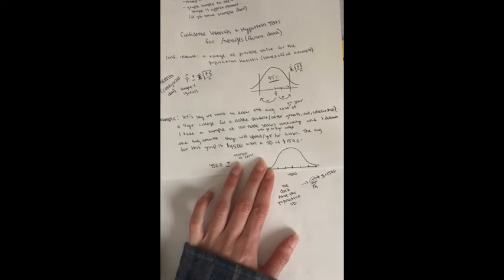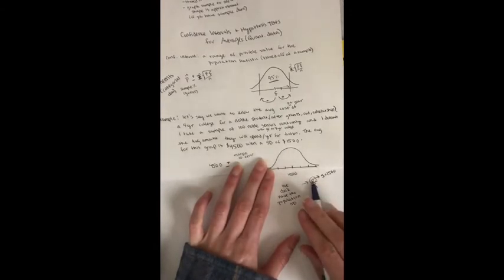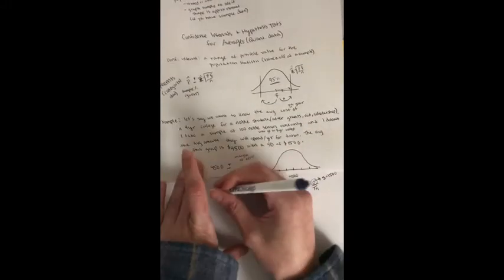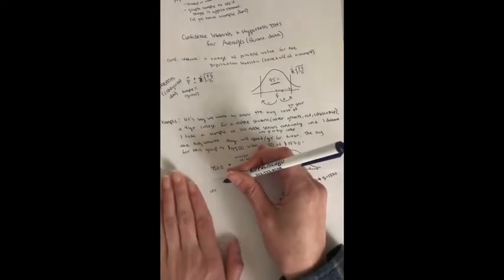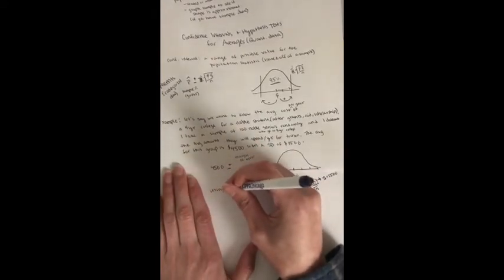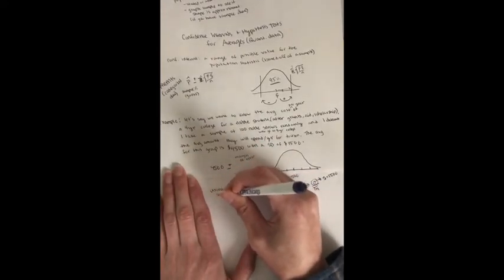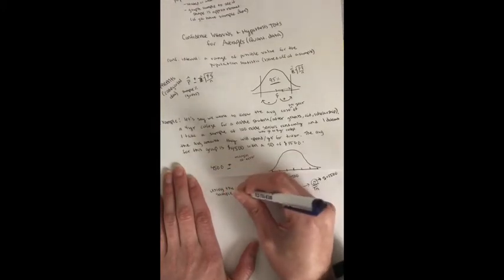But if we do that, since we're not using the population standard deviation, we are going to probably have a lot more variation than we normally do. So using the sample standard deviation means that we're going to have more variation.